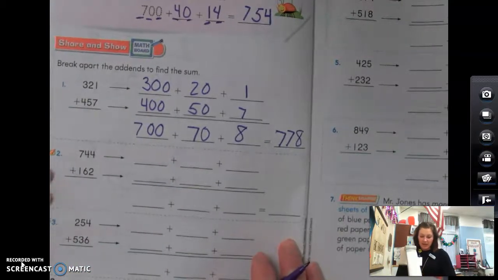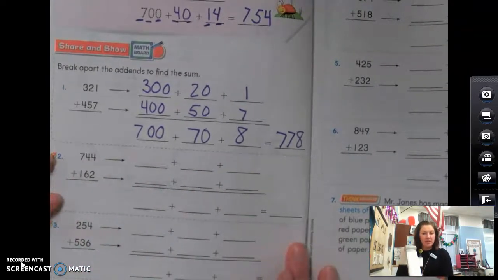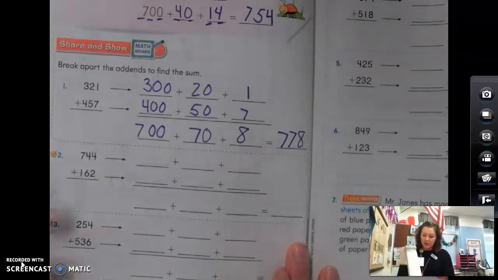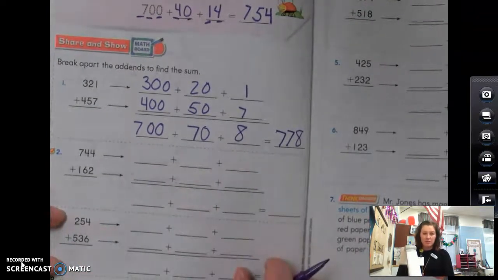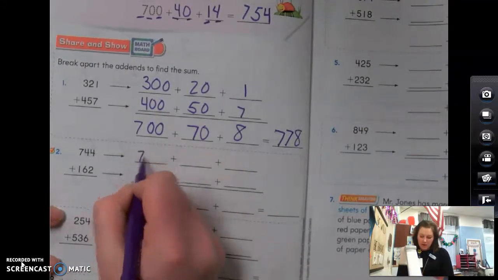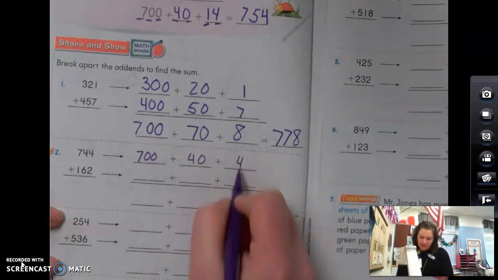All right, I want you to go ahead to number 2, and I want you to write that out in expanded form. I'm going to give you just a couple seconds here. 744 plus 162, write it in expanded form, both of those. Okay, I'm going to go ahead and write them out. I want you to check when you're done that yours match mine.